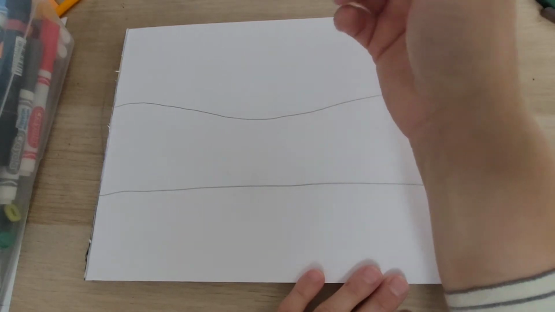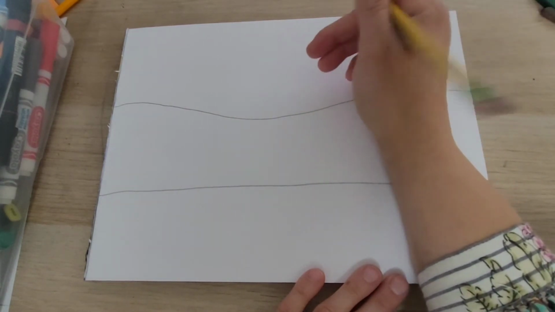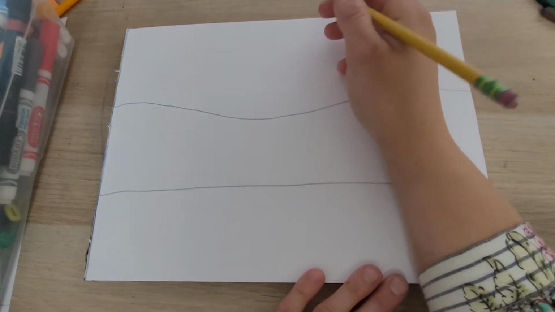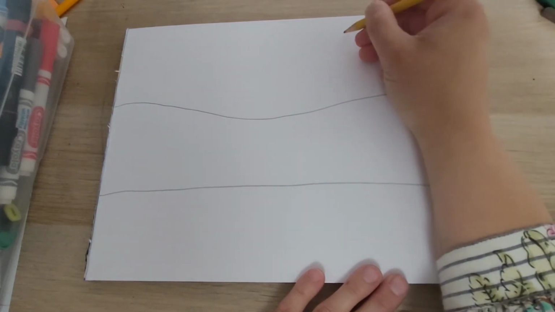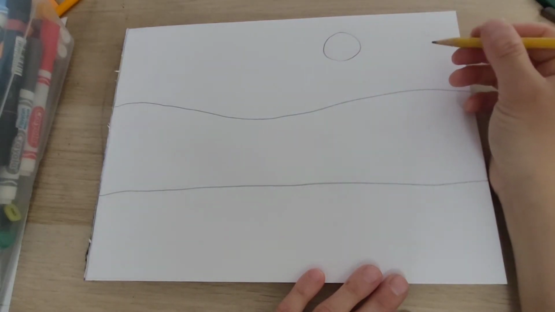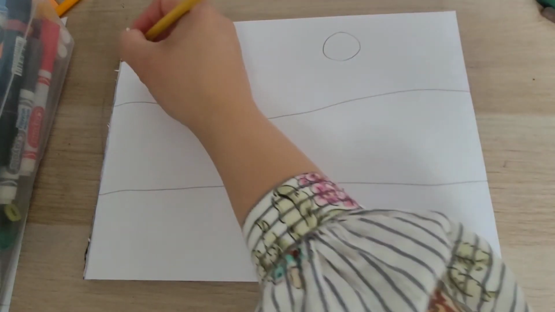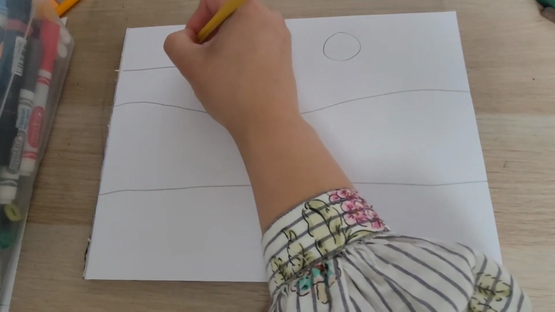Way in the back, I'm going to have my sun or my background. It could be anything. My background could be my sun. It could be night sky. I'm going to draw a sun. You could draw a different kind of sky. You could add clouds. This is all in the background.